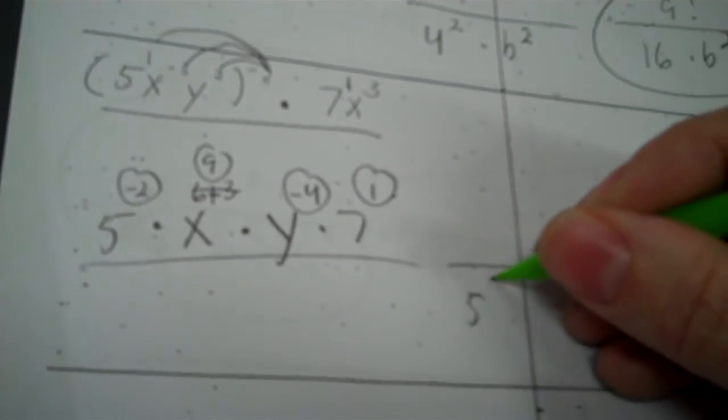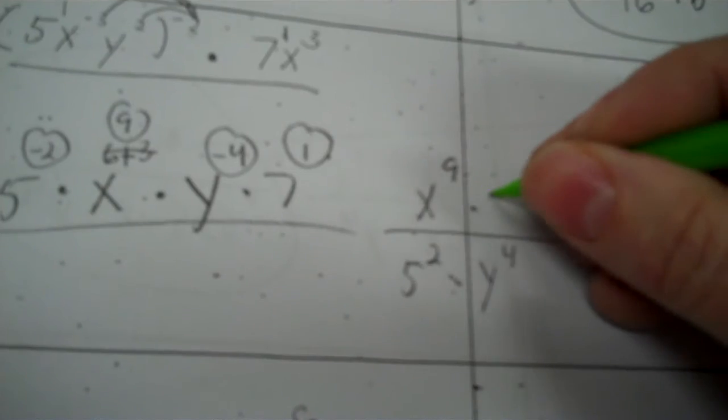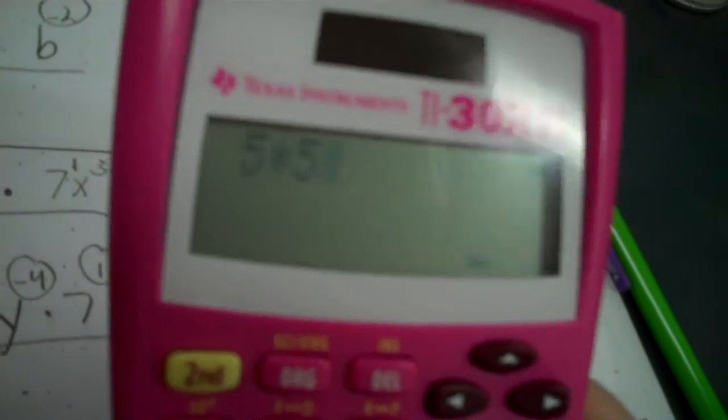Okay, negative, we don't just bring that over, that goes down. Okay, we bring that over, because if that's positive, you just bring it over. Negative, you don't bring it over, it goes down, where it becomes 4. That's positive, I can just bring that one over. Okay, 7 to the first is 7. 5 to the second is 5 times 5, 25, times x to the 9 times y to the 4th.